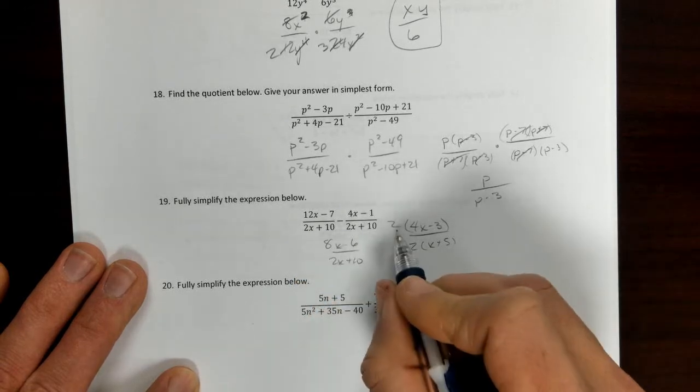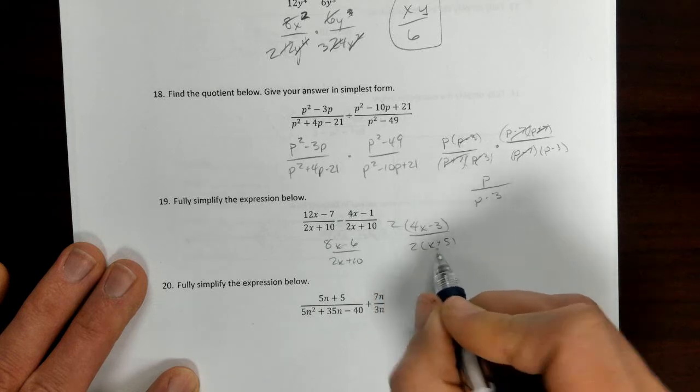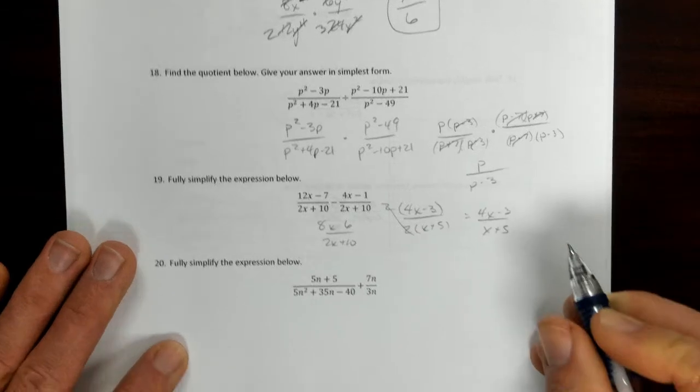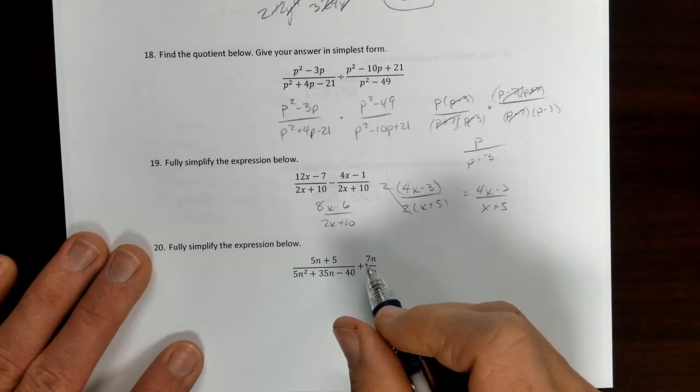When I factored out the GCF, the 2's cancel out, and we get (4x minus 3) over (x plus 5). We want to find our common denominator here.